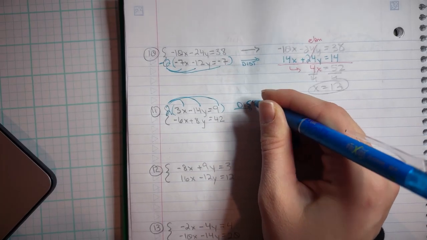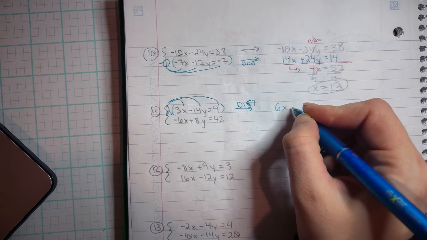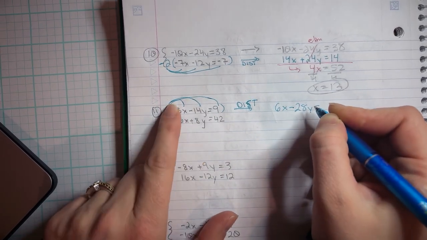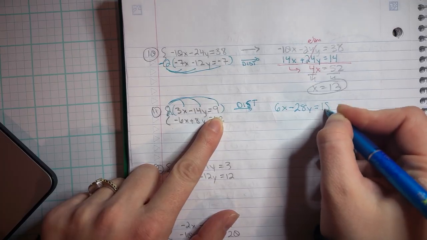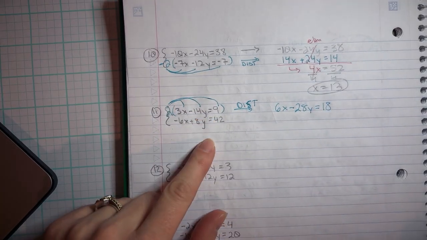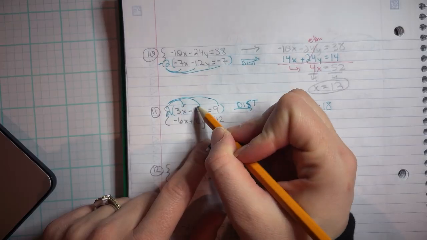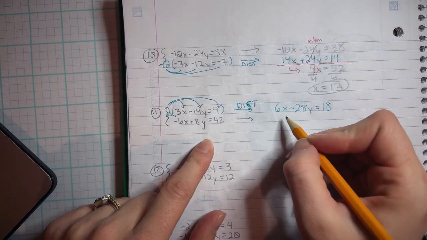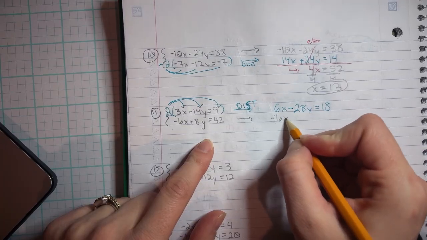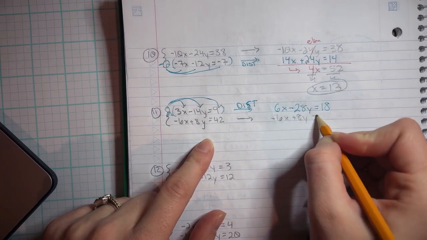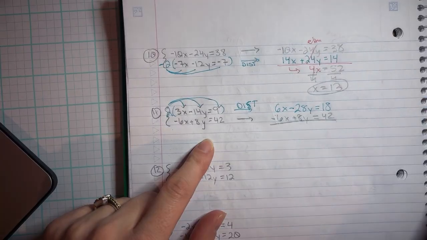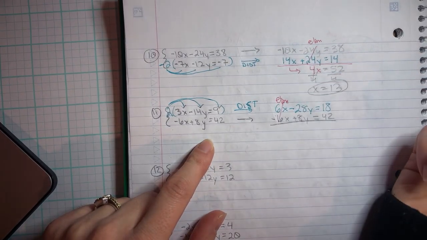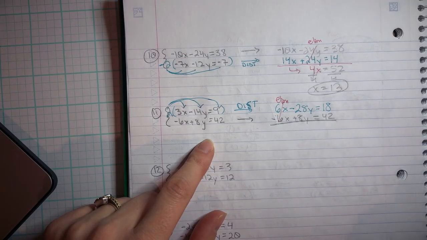That's a 6, not a 5. So we get 6x minus 2 times negative 14 is negative 28y. 2 times 9 is 18. There it is. Right? Some people like to add the little... I'm not about that. All right. So we get negative 6x plus 8y equals 42. All right. My 6's eliminate. There it is. Right? 6 minus 6, 0. Got it gone.